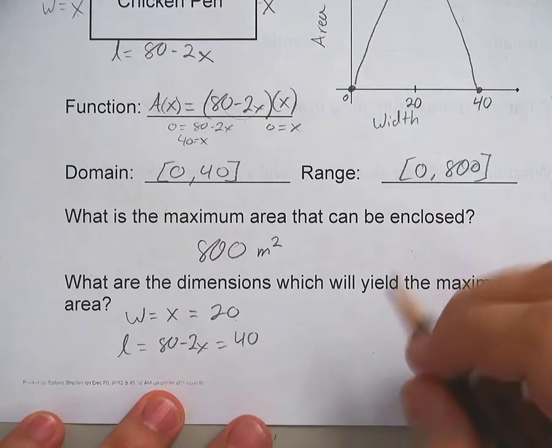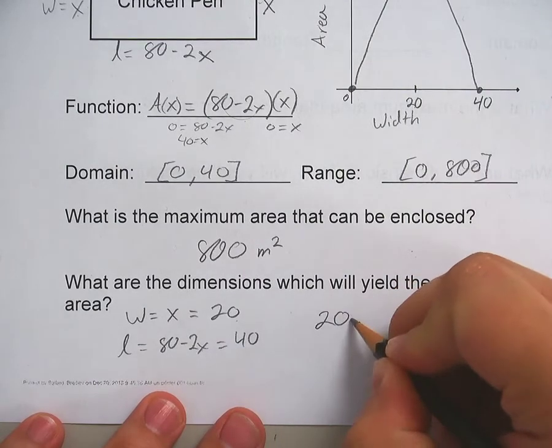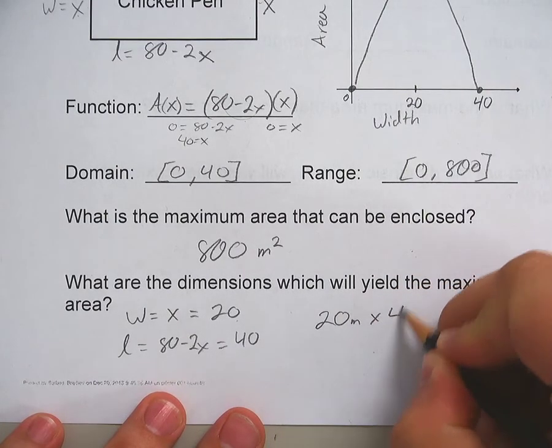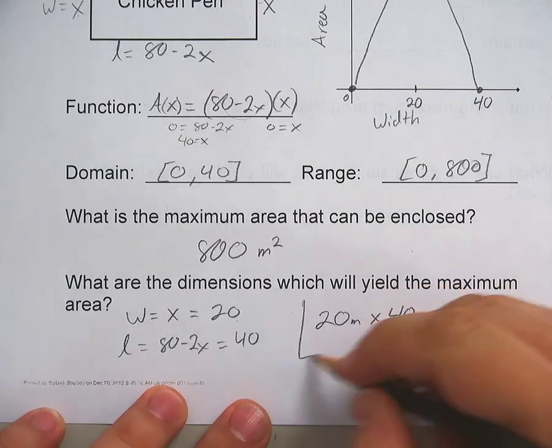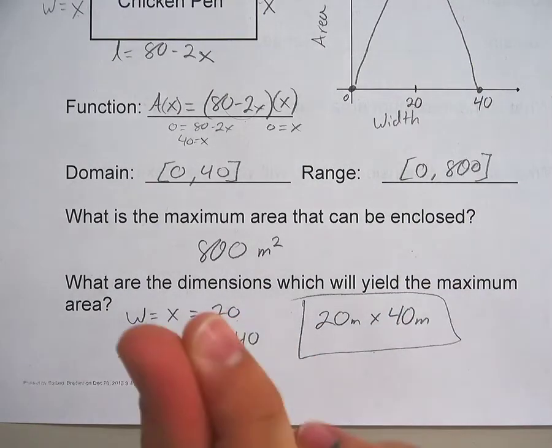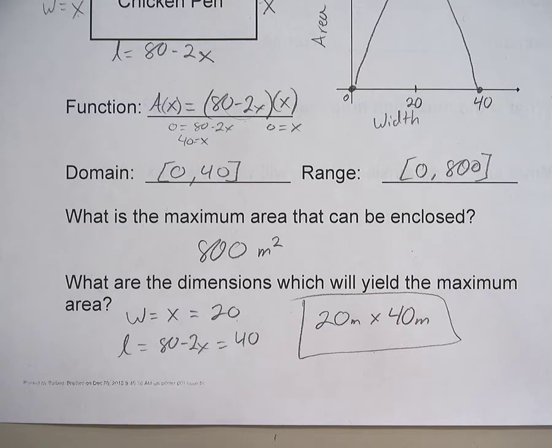And these are both meters, so we've got 20 meters by 40 meters. And that's going to give me my maximum area. So what are the dimensions that will yield the maximum area? 20 meters by 40 meters.